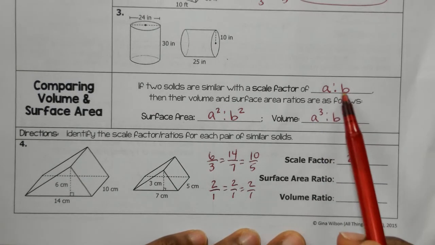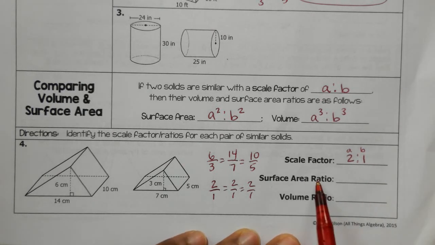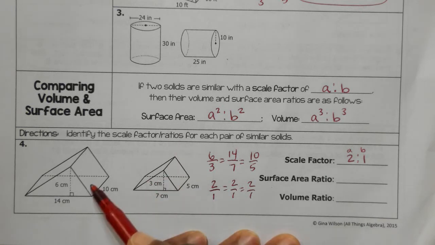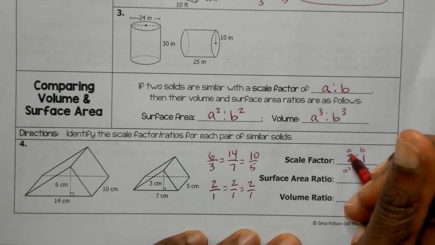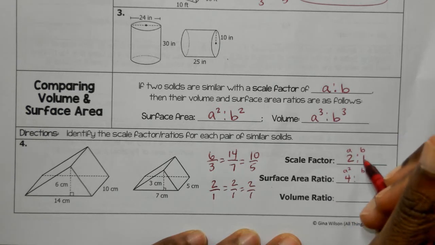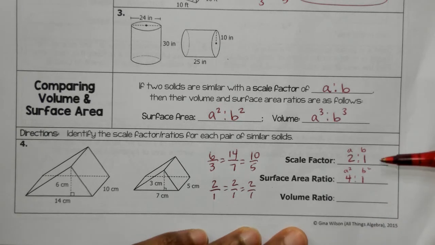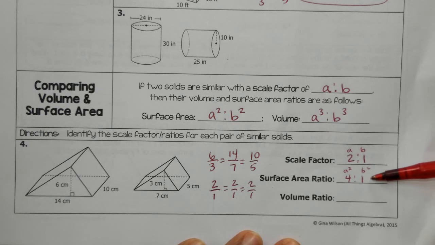Okay, so following this format, if this is A and B, then the ratio of the areas, because every dimension is half of the size on this one than this, so when you multiply a half by a half, you're going to get a fourth. But really we're going to use A squared and B squared. So we square this, we get 4. And 1 squared is still just 1. So for similar solids, if the dimensions are all twice as big, the area is going to actually be 4 times as big.